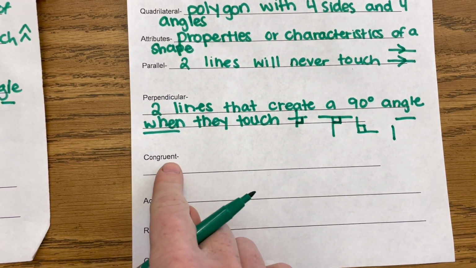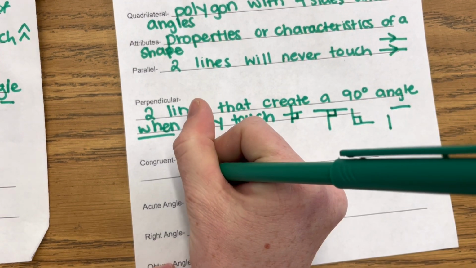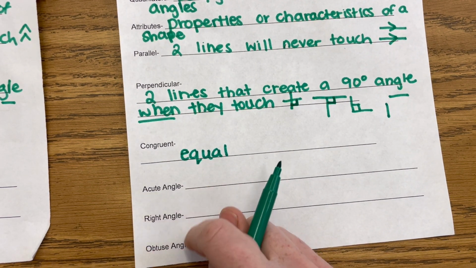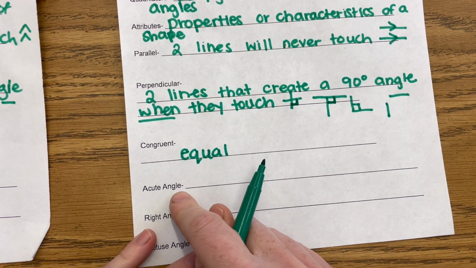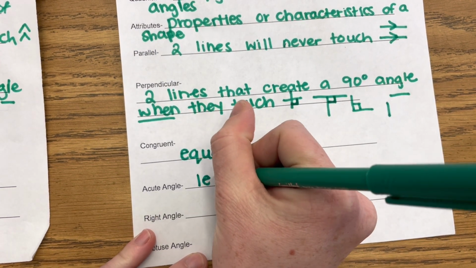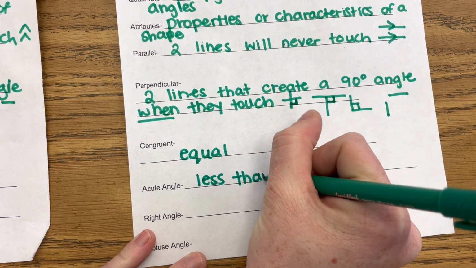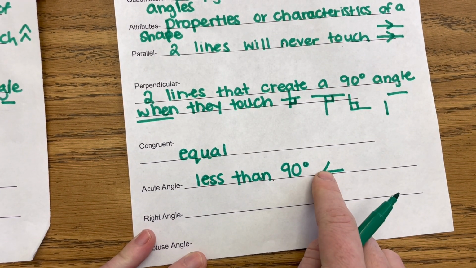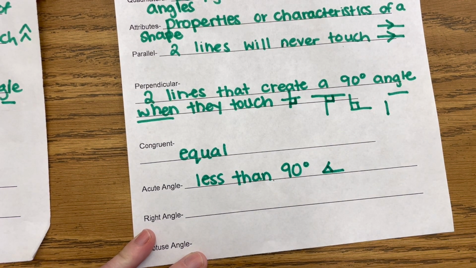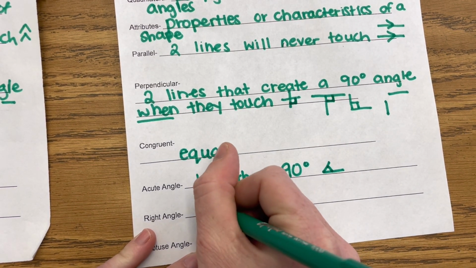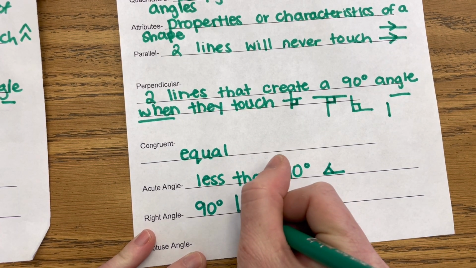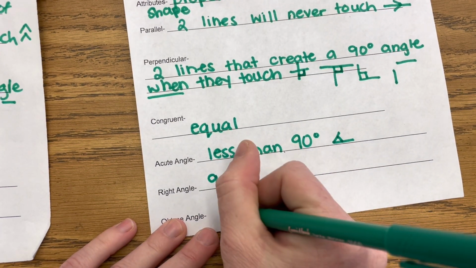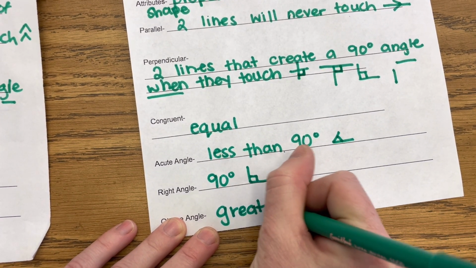Our next word is congruent. Congruent is just a fancy way to say equal. And then the next three are about angles. An acute angle is less than 90 degrees. So this angle is less than 90 degrees. A right angle is 90 degrees, and we just showed it. It's represented with the little square in the corner. And then obtuse is greater than 90 degrees.